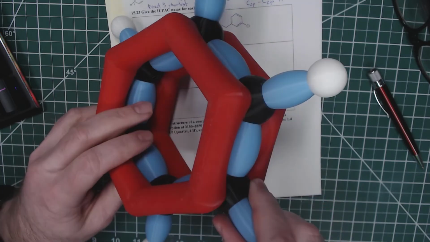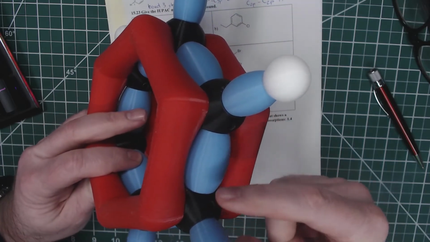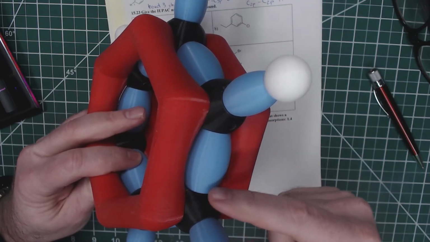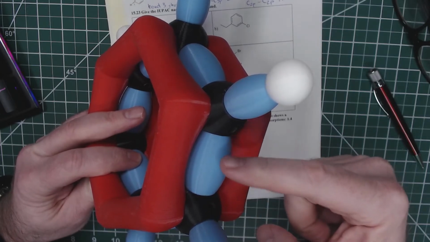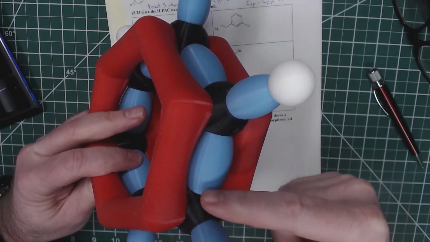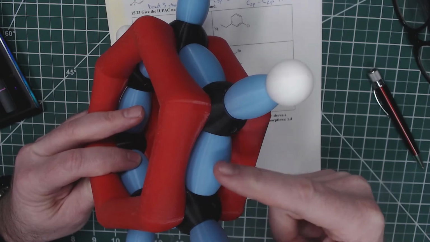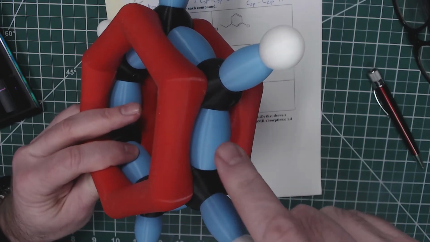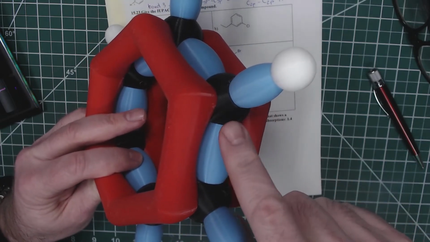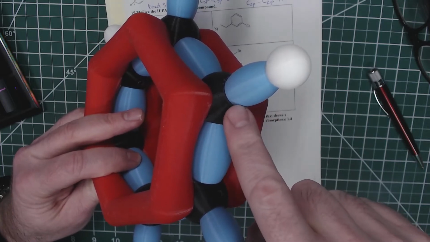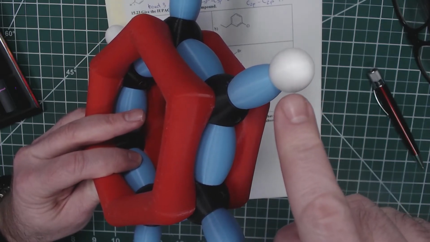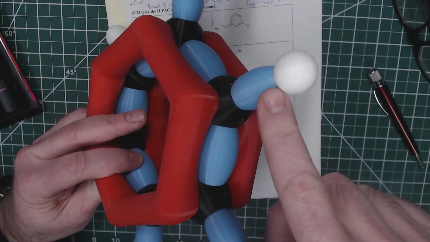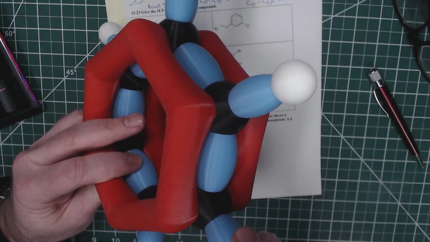Between each of the carbons, the blue bonds here are the overlap of an sp2 orbital on carbon and an sp2 orbital on the adjacent carbon. So that is represented by that overlap, sp2 and sp2. The carbon-hydrogen bonds are represented by the overlap of an sp2 orbital on the carbon and a 1s orbital on the hydrogen. And so that is the overlap there.